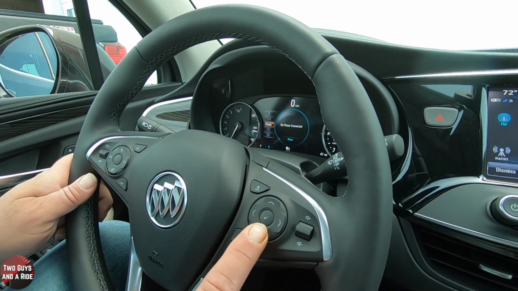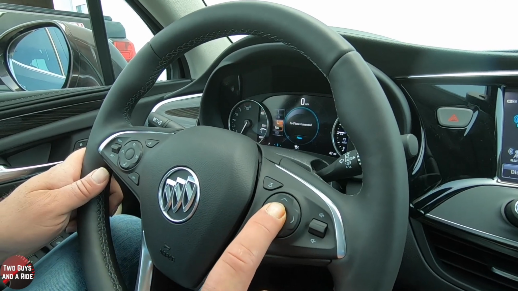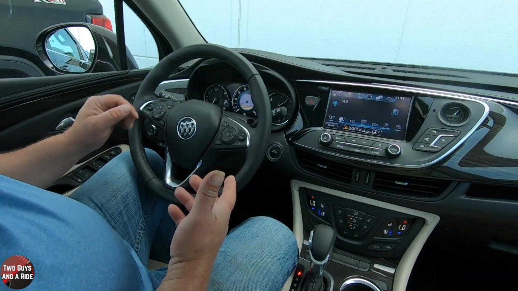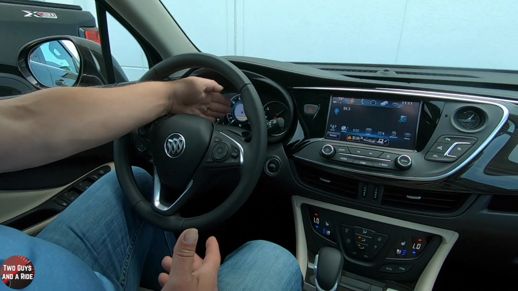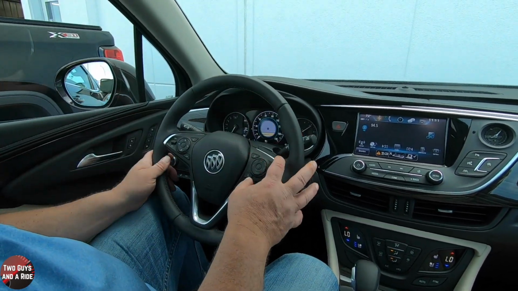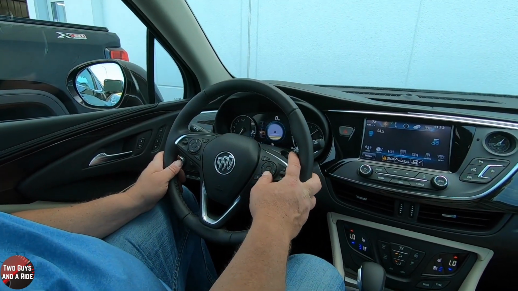If I go back to the left, go down one to navigation. Well, your turn-by-turn directions will show up in here. I kind of like the graphic there. That's kind of neat. All right, and then we got one more.